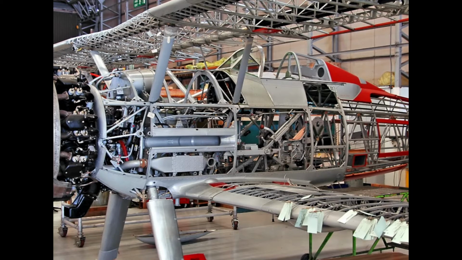What are the four most common types of high lift devices? Leading and trailing edge flaps, slats, and slots.